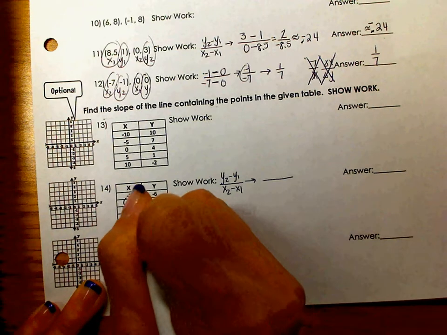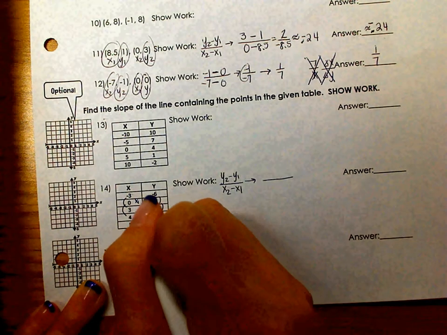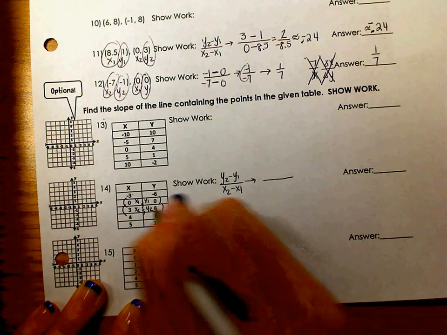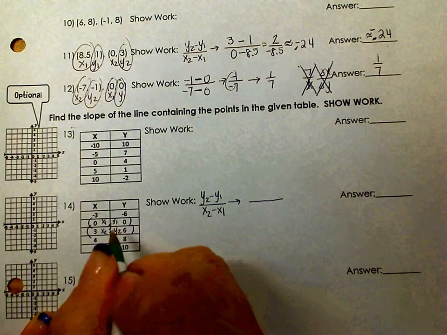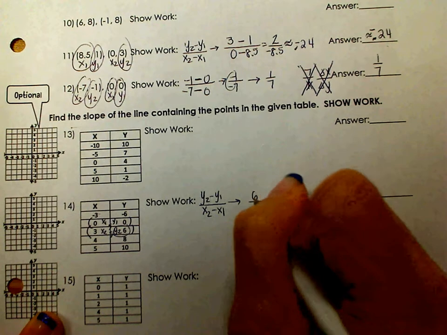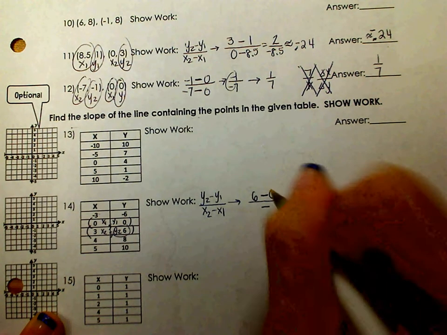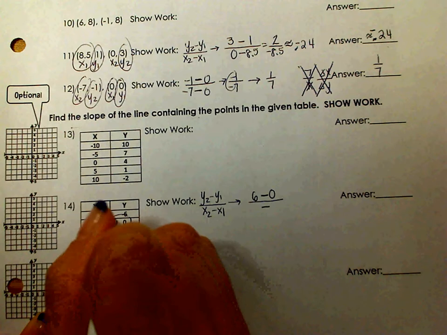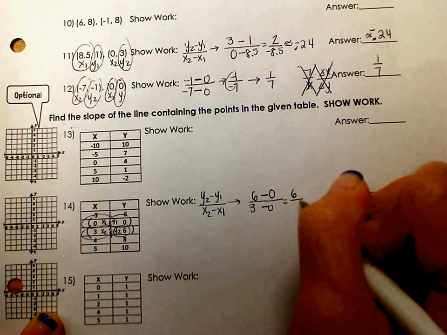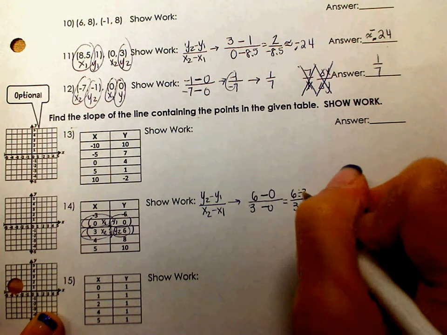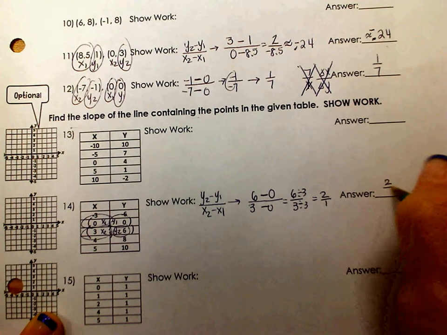So I'll make this one my x1, y1, or you can make it x2, y2. And then this is x2, y2, because I already had x1, y1. All right, so now I'm going to put my y2 in first. 6, let me make sure I write my subtraction. 6 minus 0 over 3 minus 0. So this comes out to be 6 over 3, which when you reduce it, it becomes 2 over 1. The slope is 2 over 1, or 2.